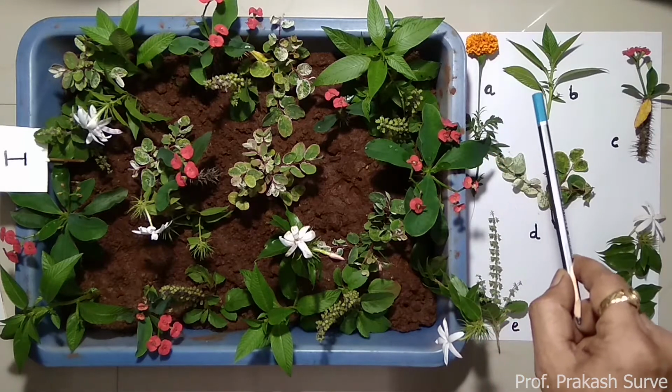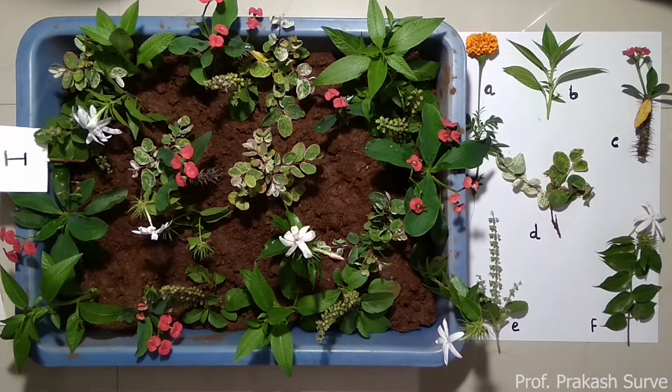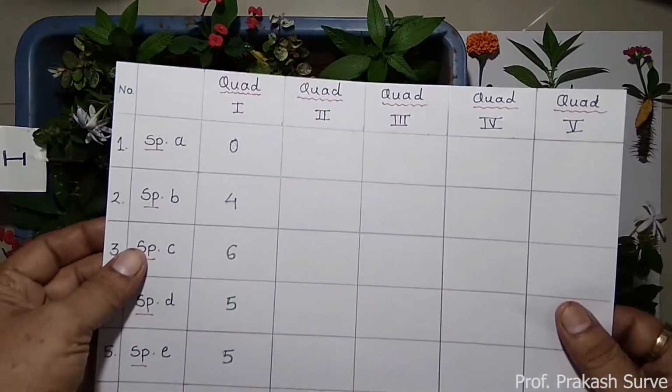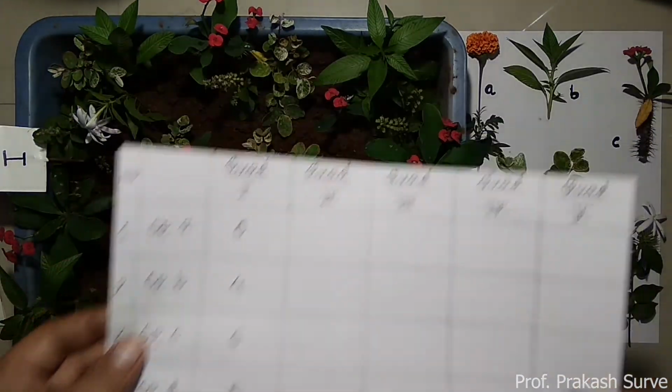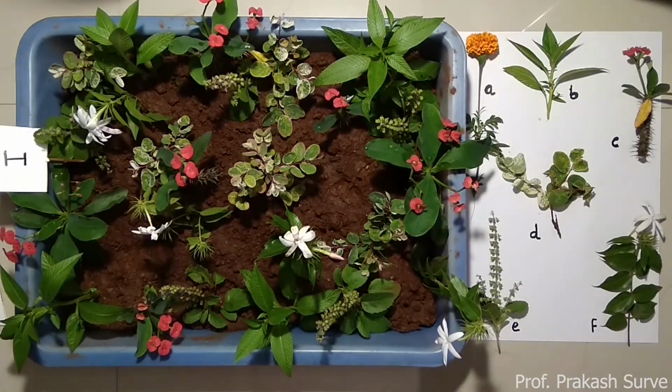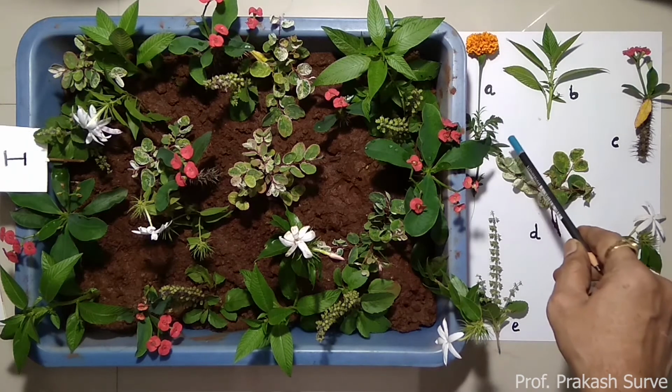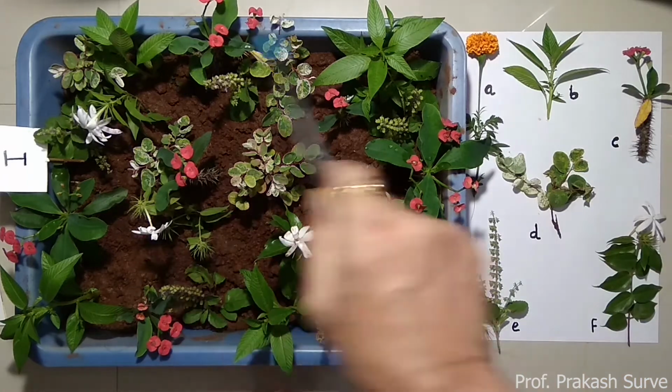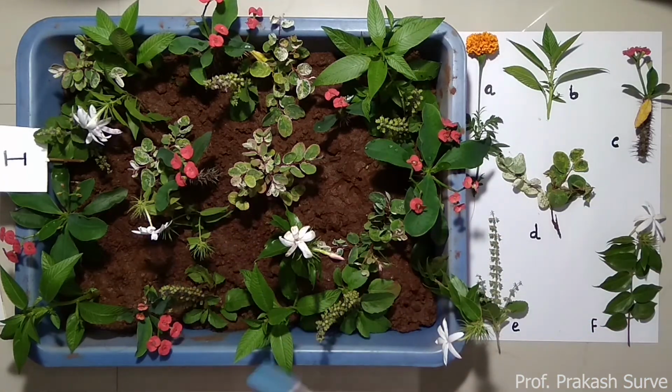So you have to prepare the table before starting the experiment. You have to prepare the table like that. Okay, and in that you have to mention what the species are there. Now here about species A, the number is 0, so there is no species A.